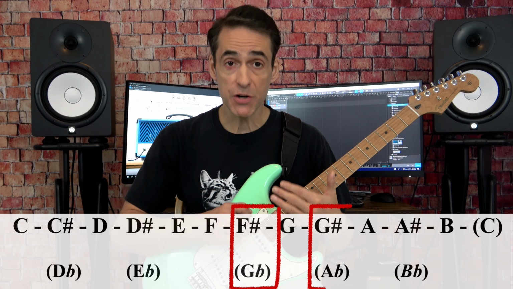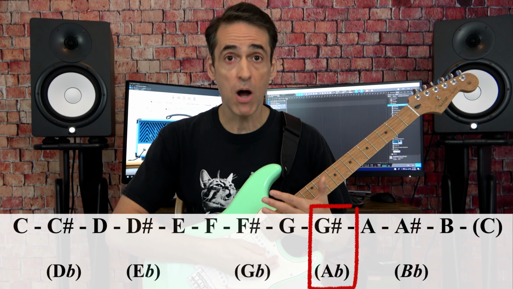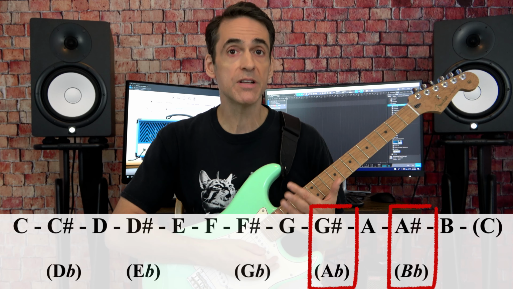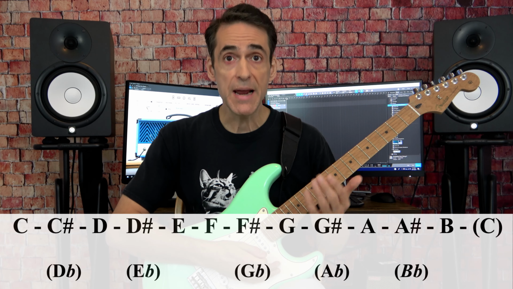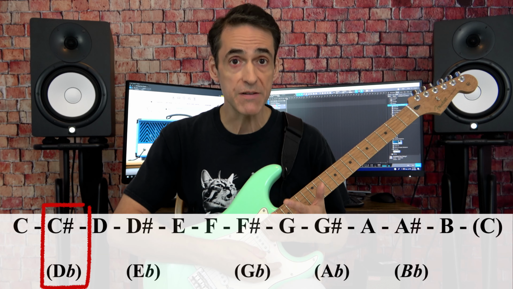And again, I cover this in really good detail in the video on the chromatic scale. The long and the short of it is that these notes that we're talking about sometimes go by two different names, a sharp name and a flat name. So C sharp can also be called D flat.